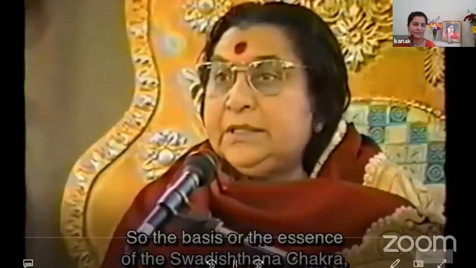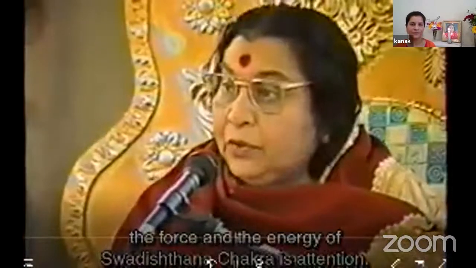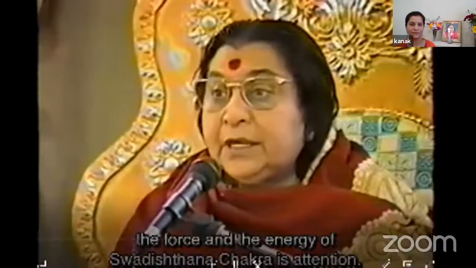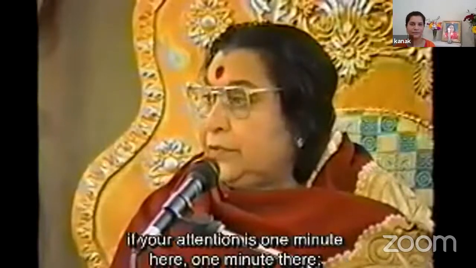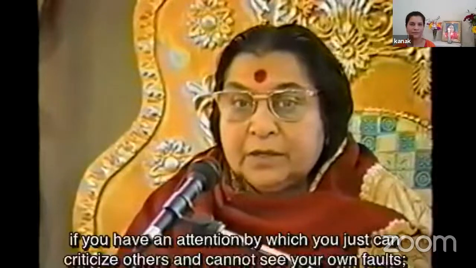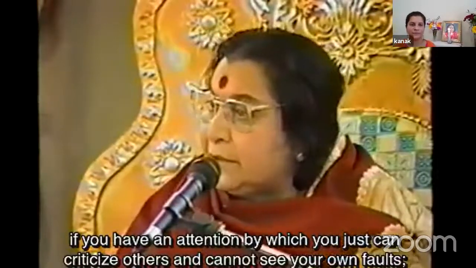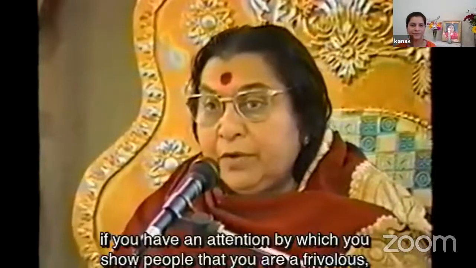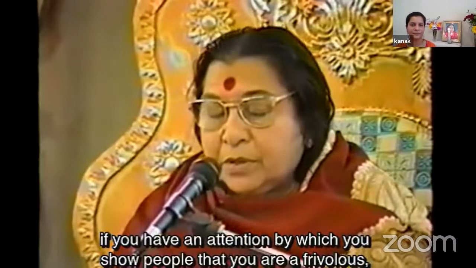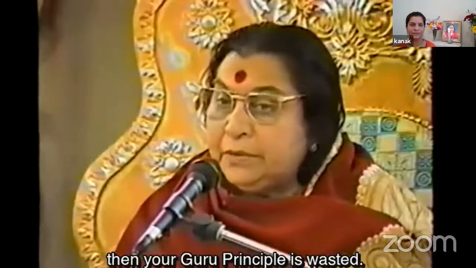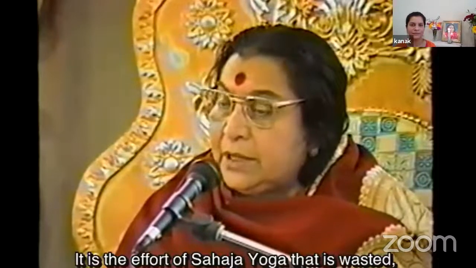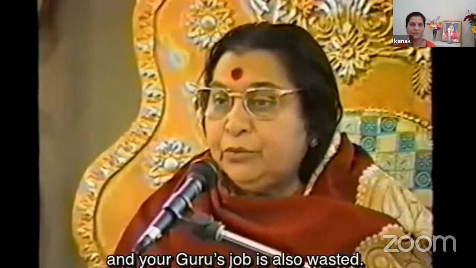So the basis or the essence of the Swadhisthana chakra is aesthetics, and the force and the energy of Swadhisthana chakra is attention. If you have a wobbly attention, if your attention is one minute here, one minute there, if you have an attention by which you can only criticize others and cannot see your own faults, if you have an attention by which you show people that you are a frivolous, nonsensical person, then your Guru principle is wasted. It is the effort of Sahaja Yoga that is wasted, and your Guru's job is also wasted.